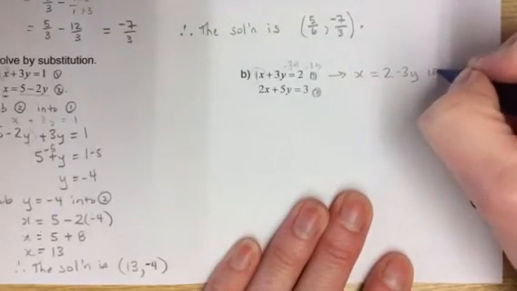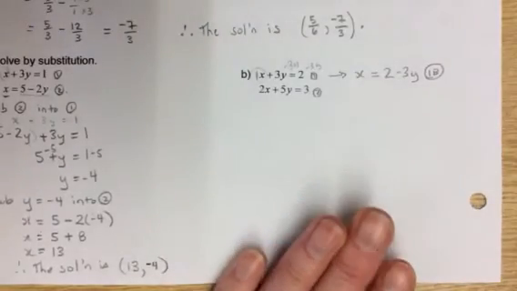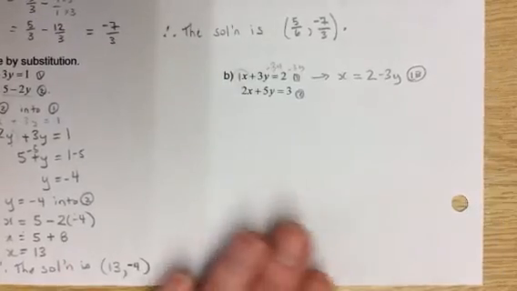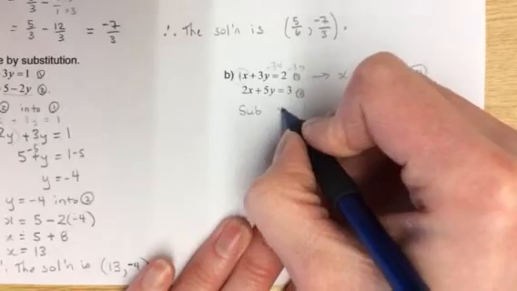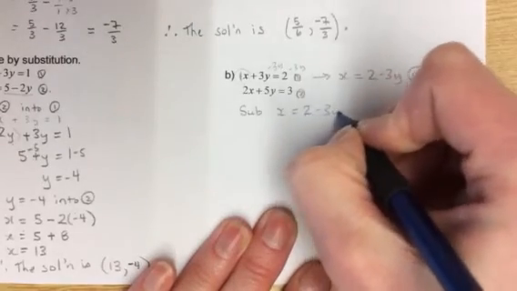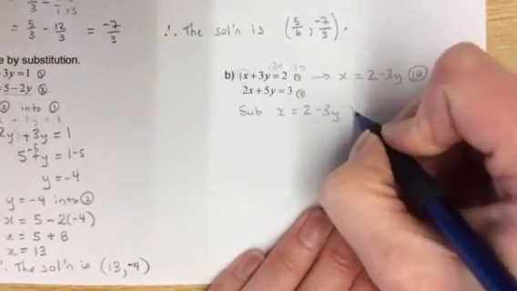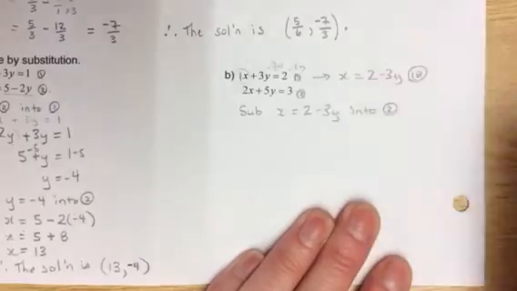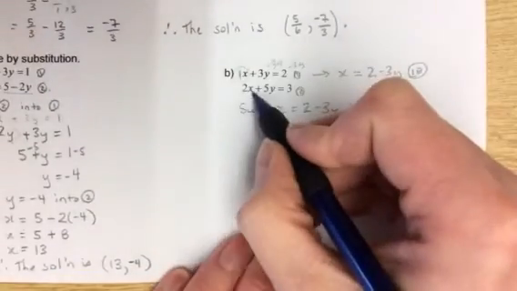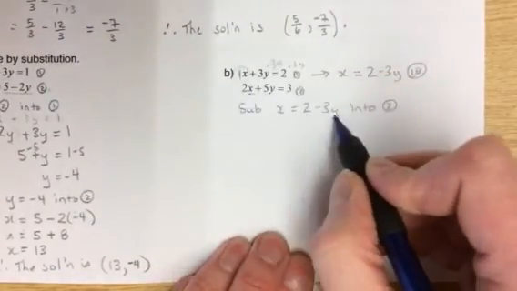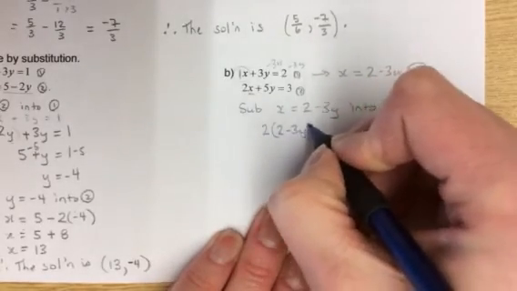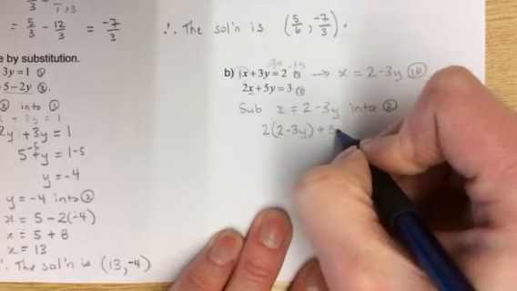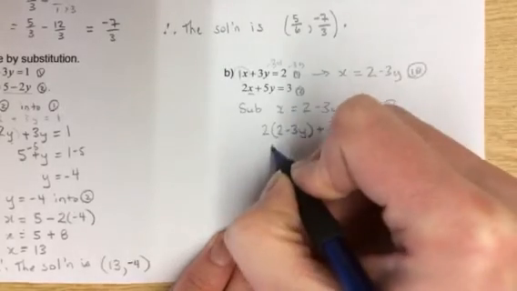So I'm going to call that 1b. Okay, because it's really equation 1, it's just a variation of 1. And then I'm going to sub, and I can either write 1b or I could say x equals 2 minus 3y. It's your choice how you want to write that. Into the other equation. It has to go into 2, so I'm going to replace the x with 2 minus 3y. So I'm going to have 2 times 2 minus 3y plus 5y equals 3.